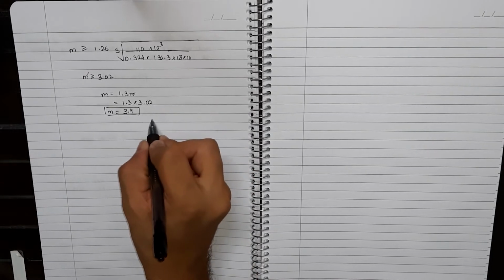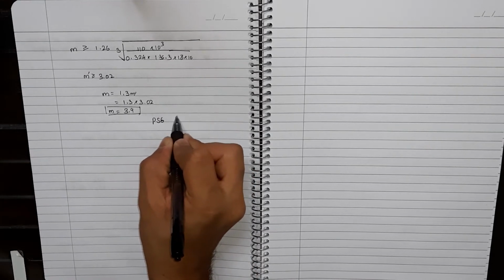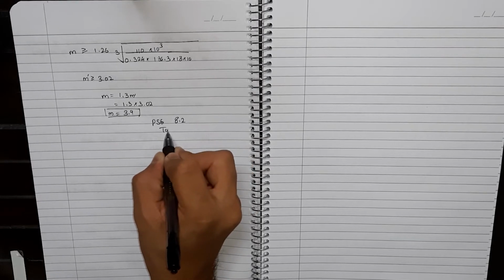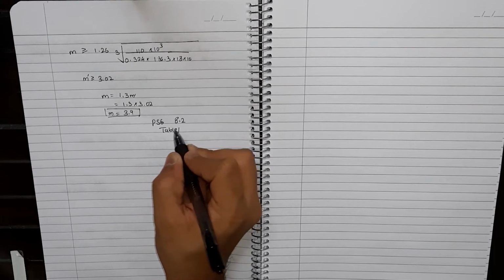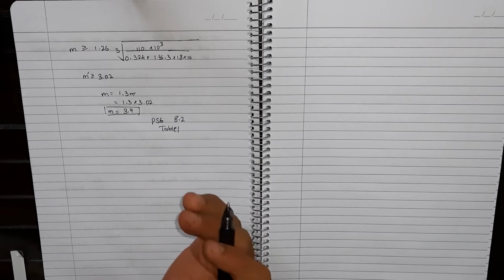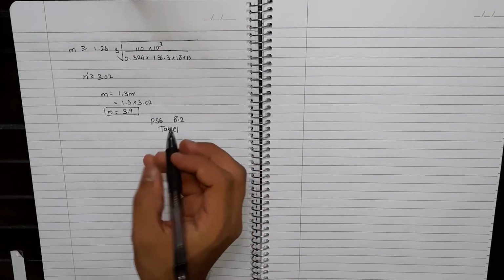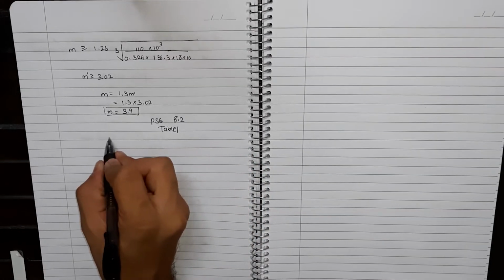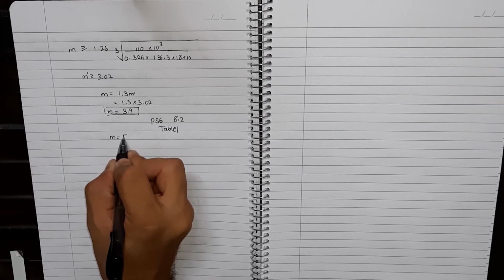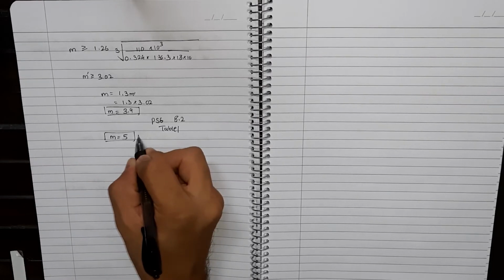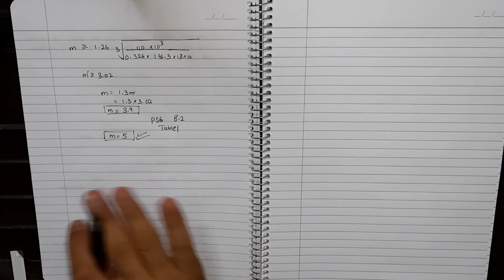Now according to the PSG Databook, page number 8.2, table 1, there is a set of values of m that we can take. The closest one possible is the value 5. So for our purposes, let us take the module as 5. This is the final module. Now the design is done.